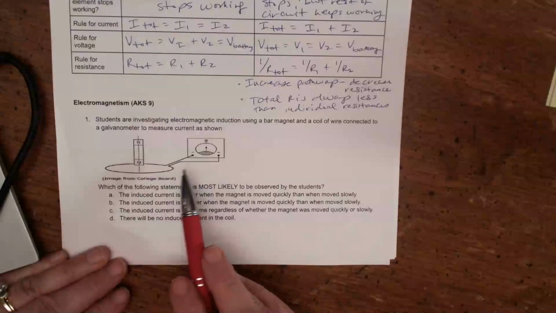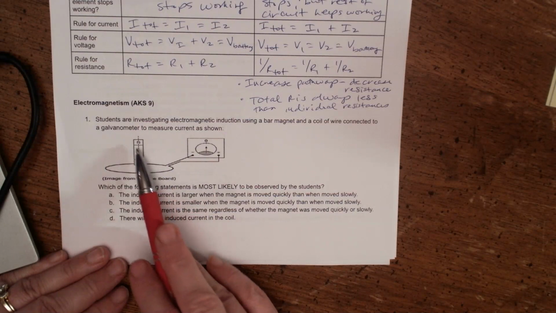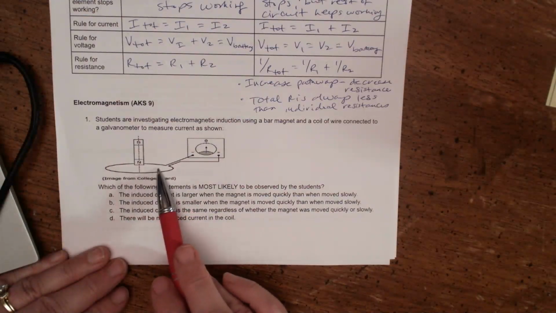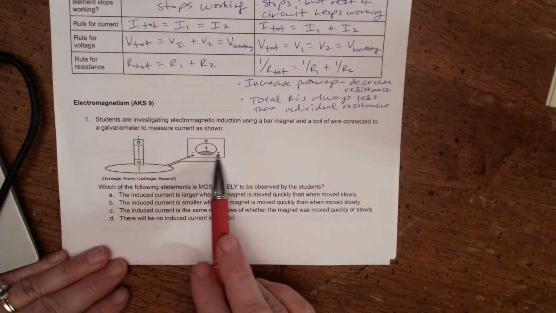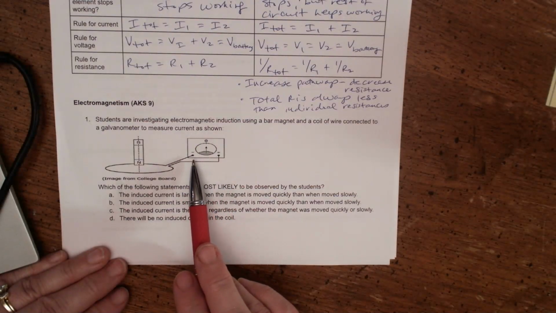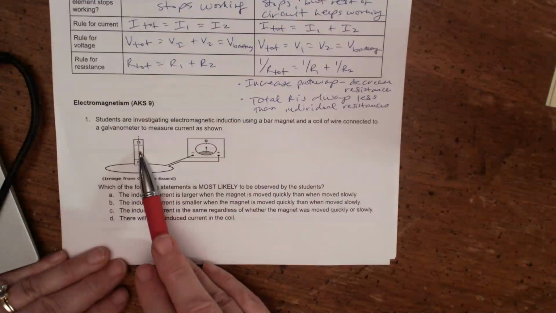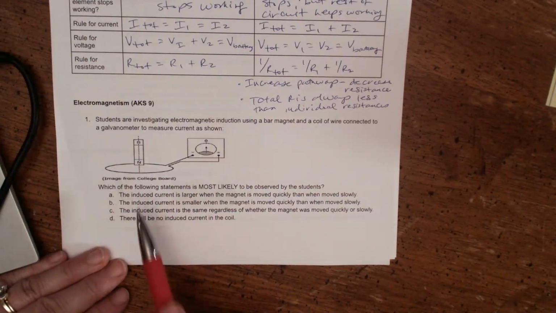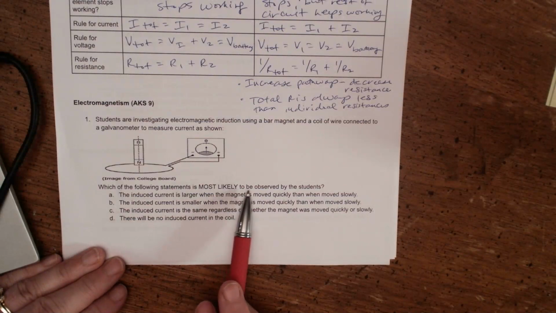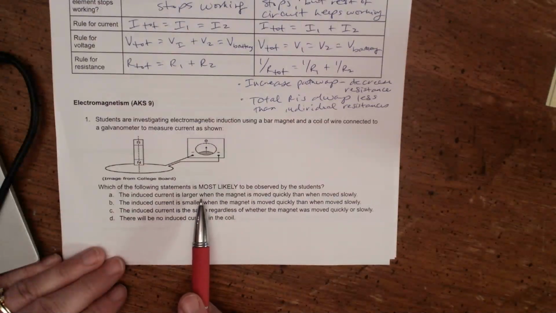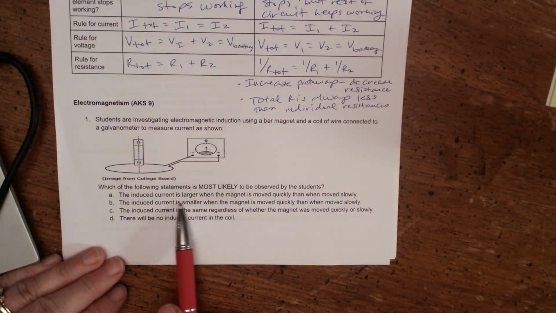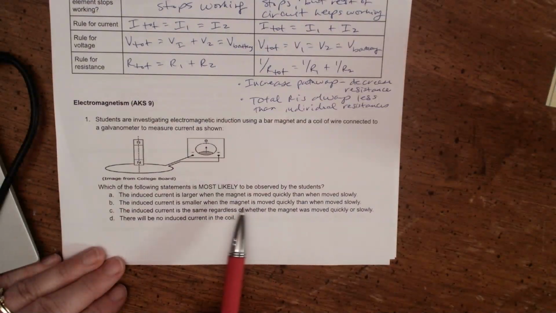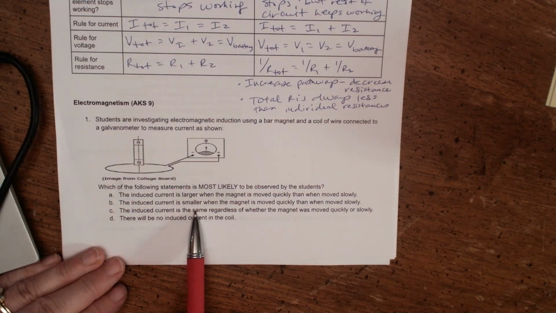So here we've got some students. They've got a bar magnet and a coil of wire, and they're using a galvanometer, which measures current. They're moving the magnet in and out of the coil, and they ask what's most likely to be observed by the students. The current's larger when the magnet moves more quickly. The current's smaller when the magnet moves more quickly. The current's the same. There will be no current in the coil.